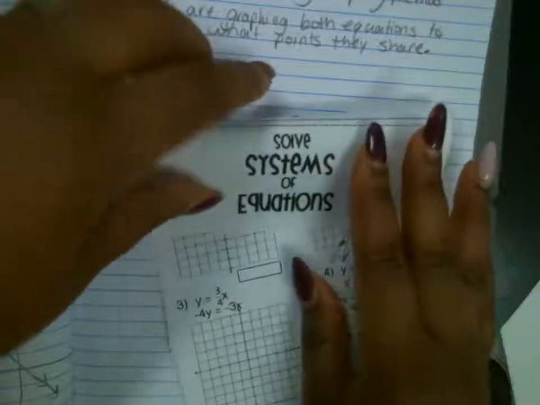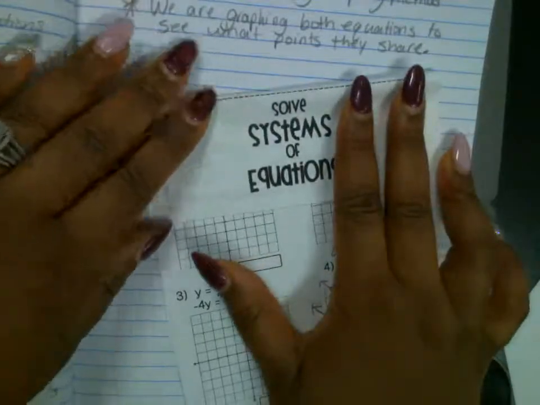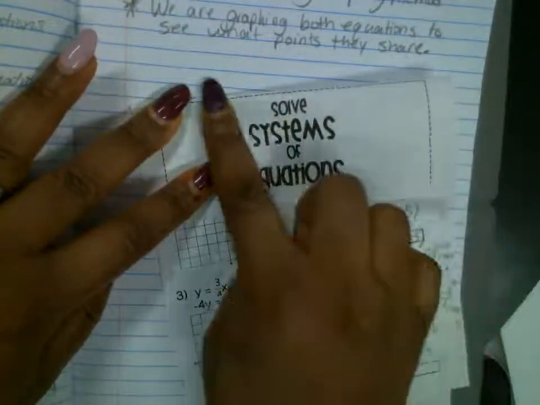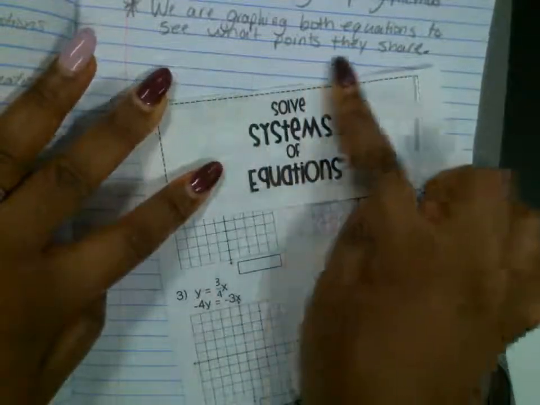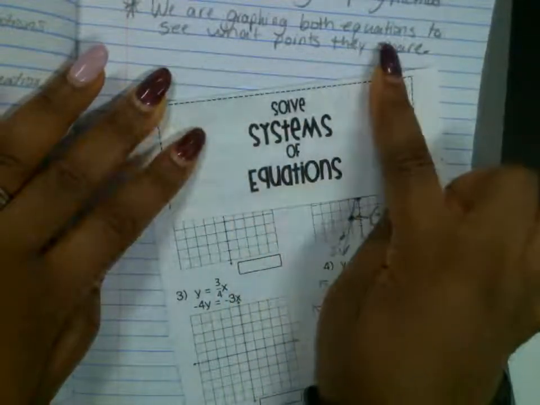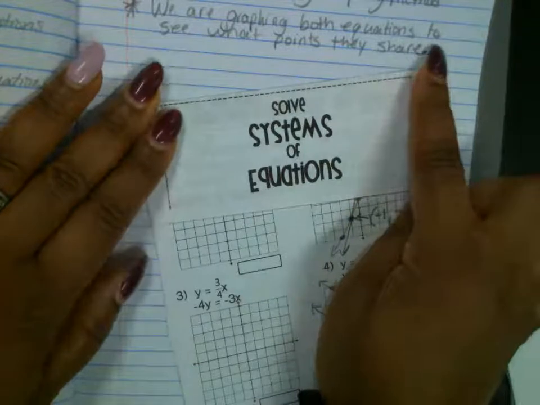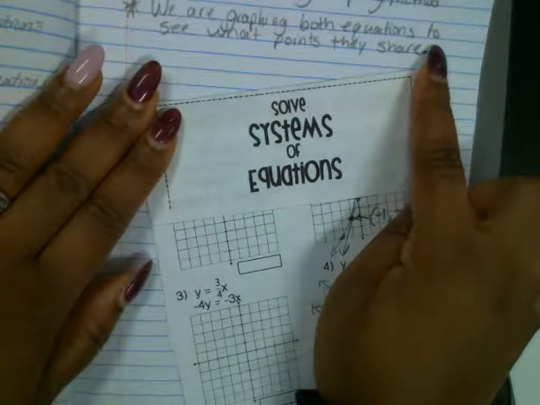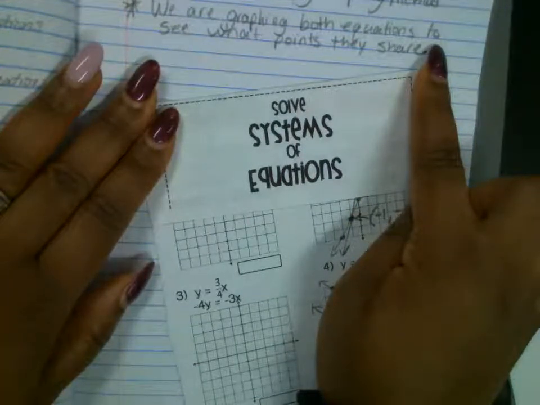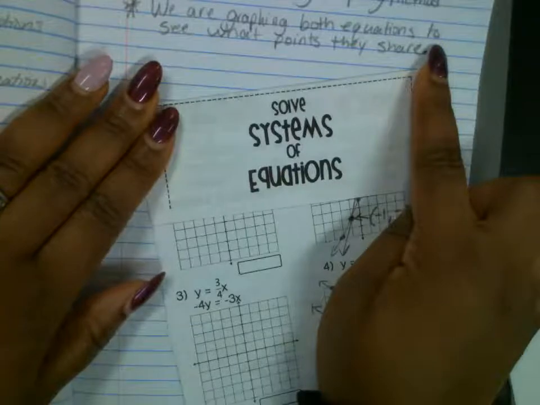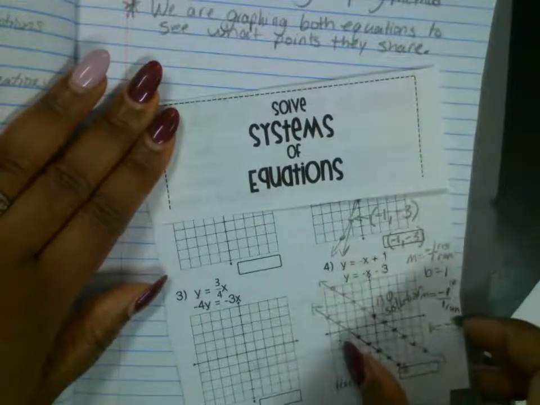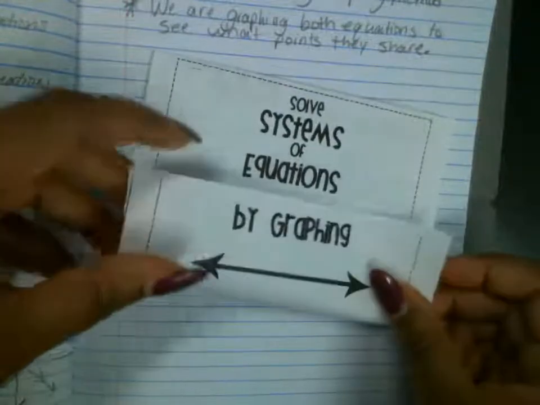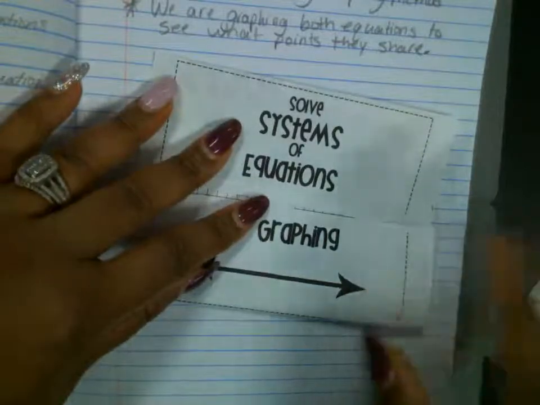Okay. All right, so now we are going to fold this down just like this, where it says solve equations, fold on the dotted line here. And we're going to fold this up just like this.